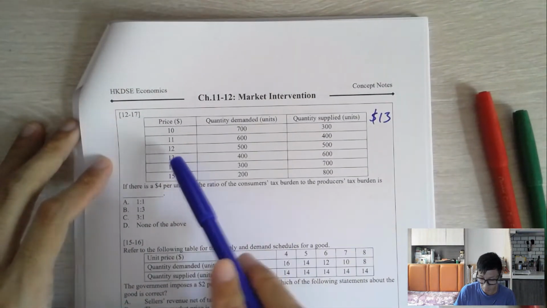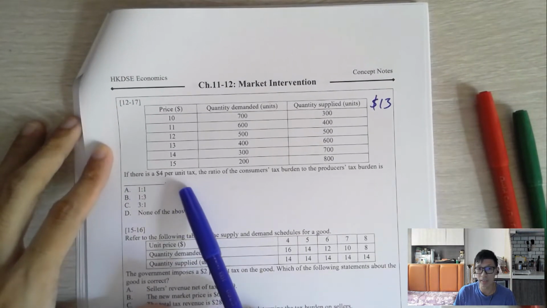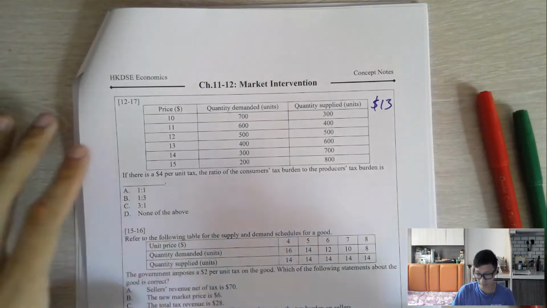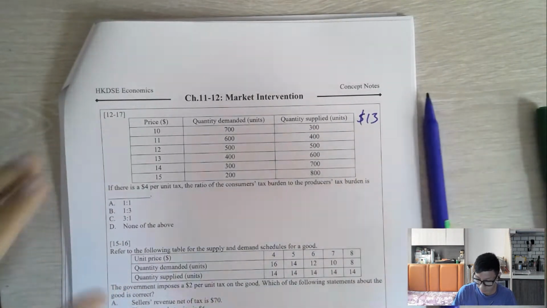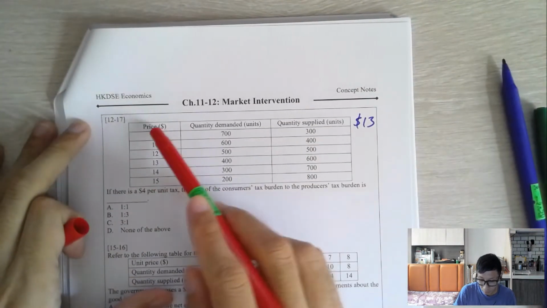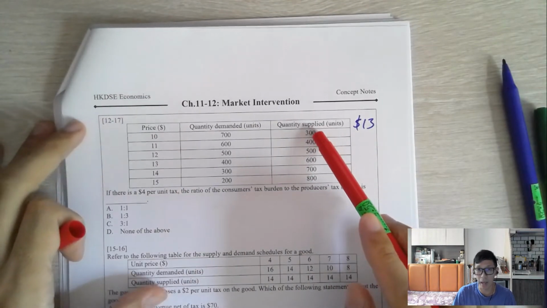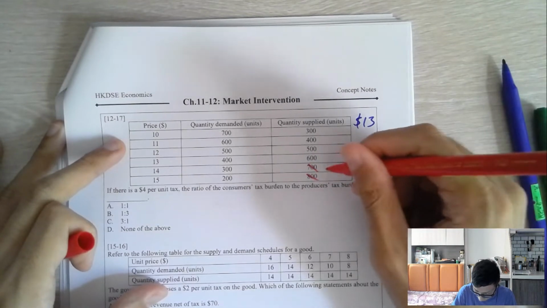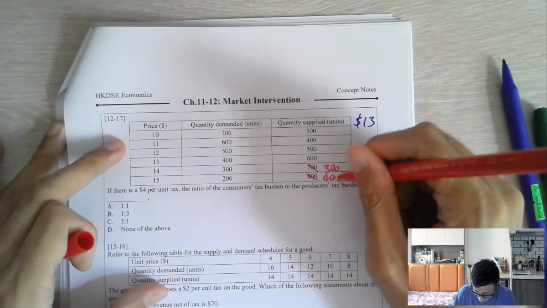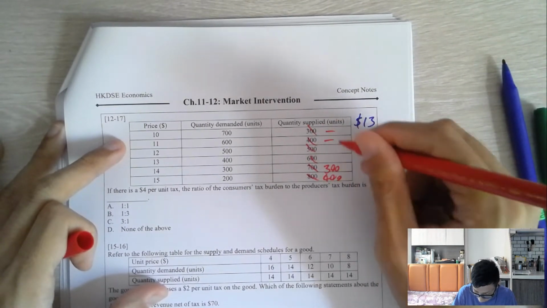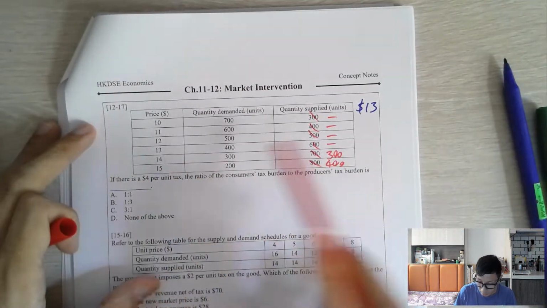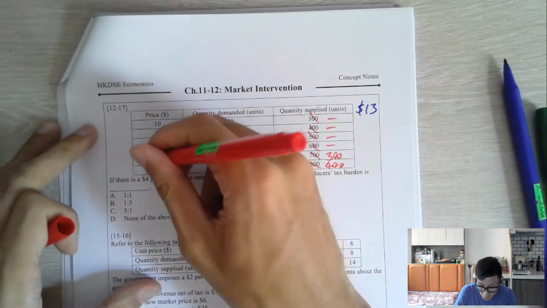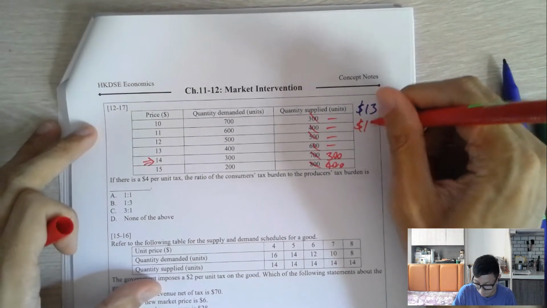$13. Okay, originally. Now, if there is a 4 per unit tax, okay, $4 per unit tax. So let's try to change it. Originally, $10. I'm supplying 300 units. Now I need 4 more dollars, right? So 300, 400, the rest irrelevant. 唔知啦. Okay, so you will see the new equilibrium price will be 14.